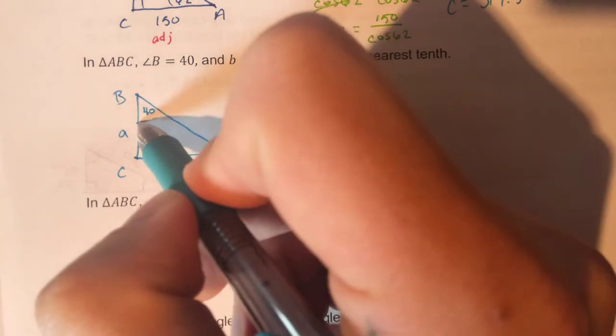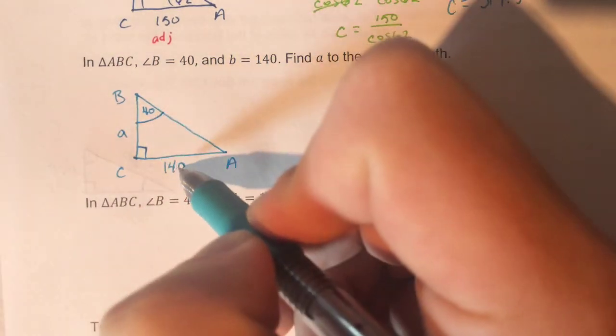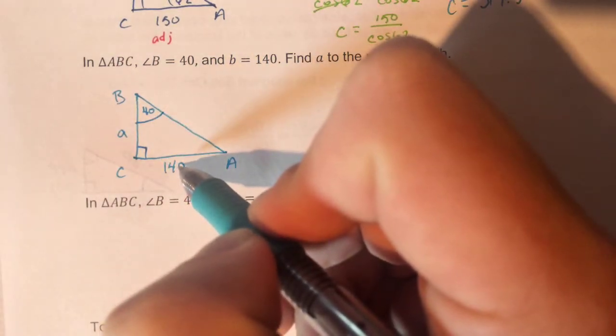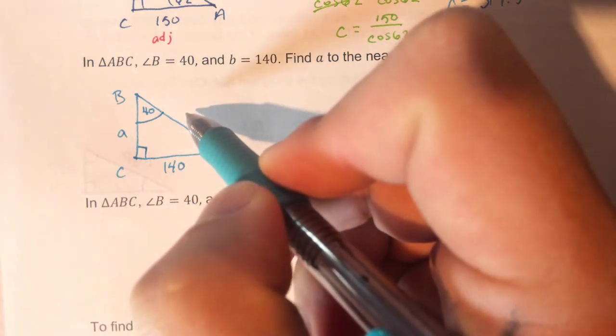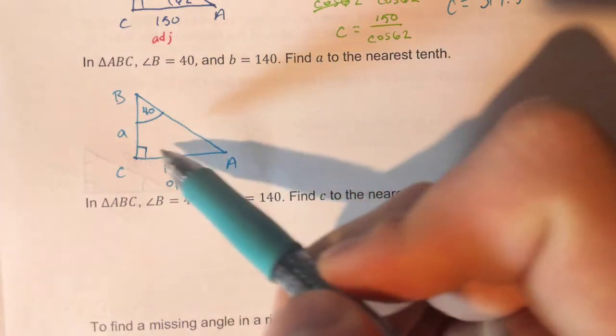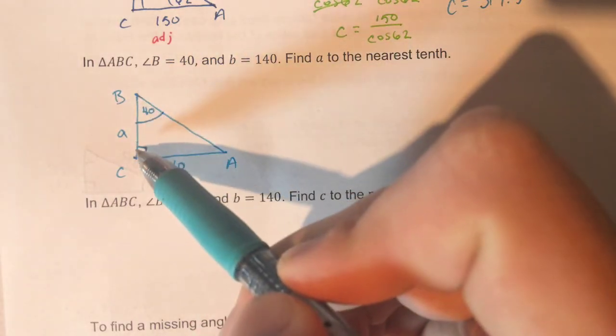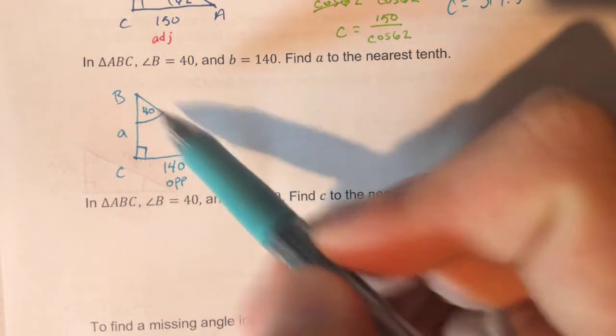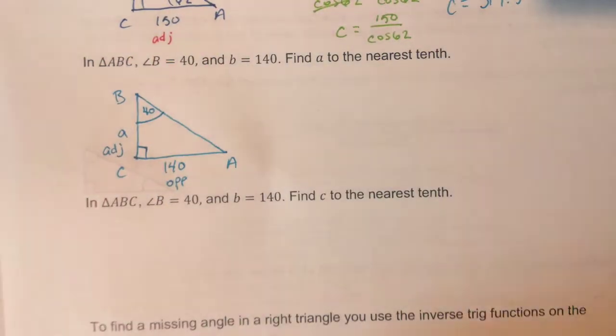So we label this angle. According to this angle, is 140 opposite, adjacent, or hypotenuse? It's not the hypotenuse, it's opposite, it's across from it. So we've got opposite, and then according to this angle, is A opposite, adjacent, or hypotenuse? Definitely not opposite. We know the hypotenuse is over here. This is the adjacent side.